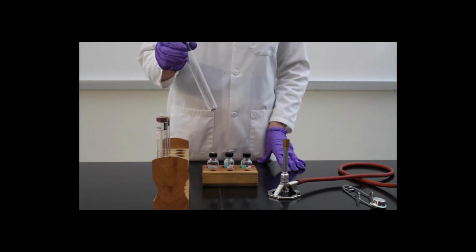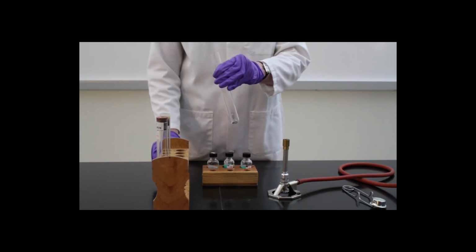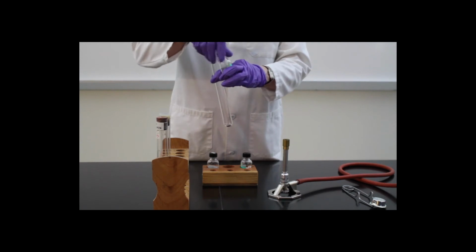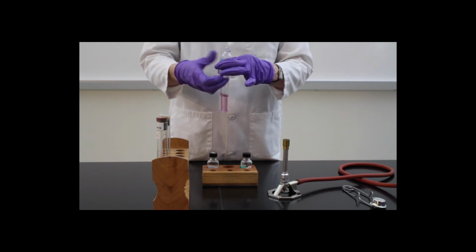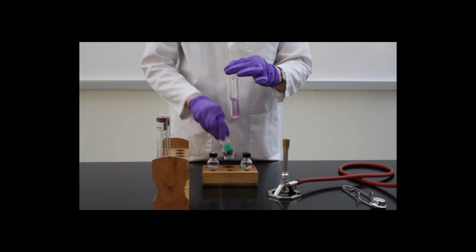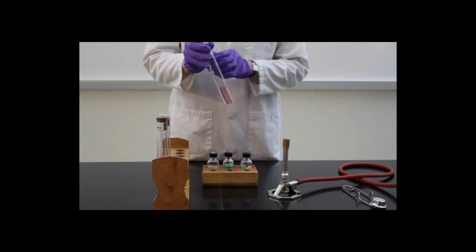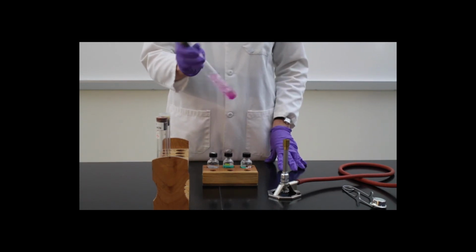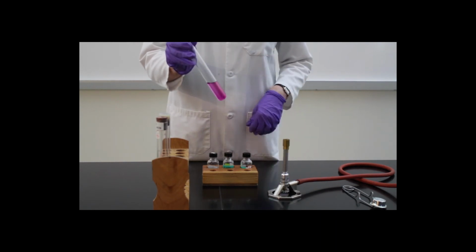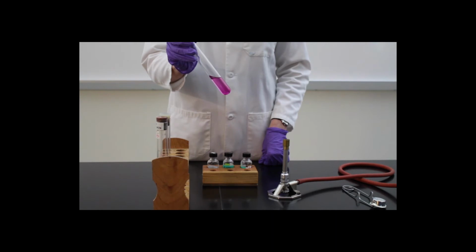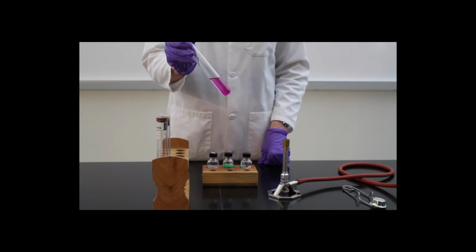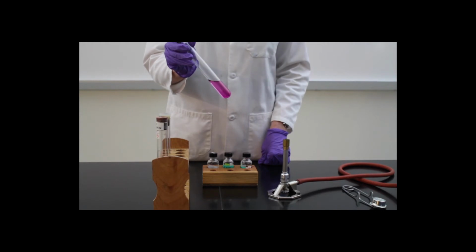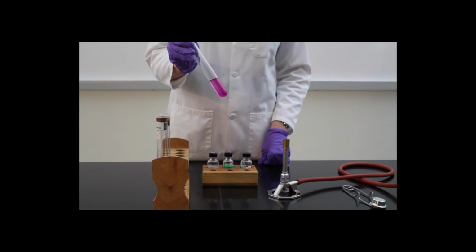We're going to take a third test tube of iodine, and I'm going to add hexane to it. We're going to mix it up a little bit. And we can start to see that the hexane is now turning purple due to the presence of iodine. This indicates that the hexane is also nonpolar, just like the iodine, and therefore they also have similar intermolecular forces.